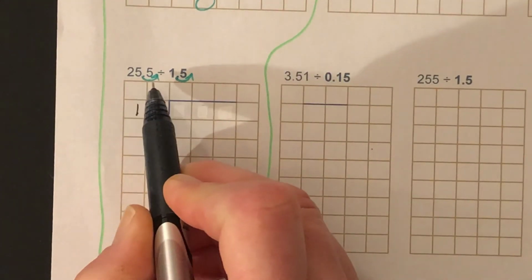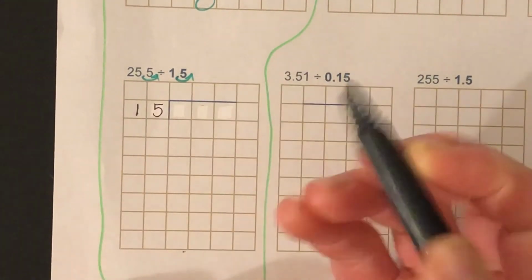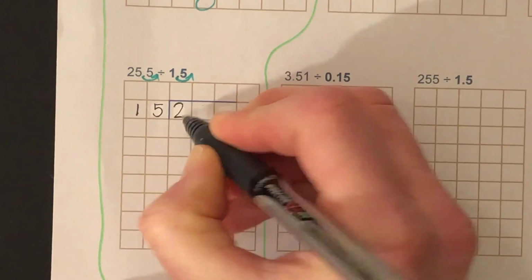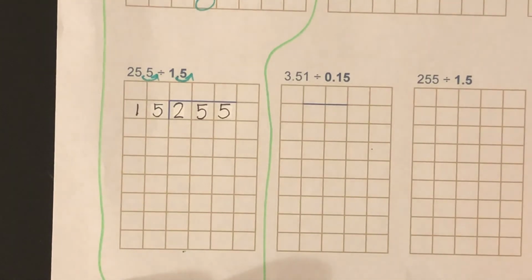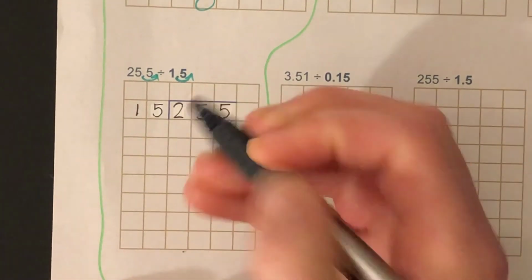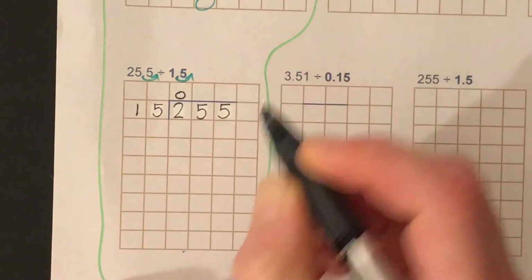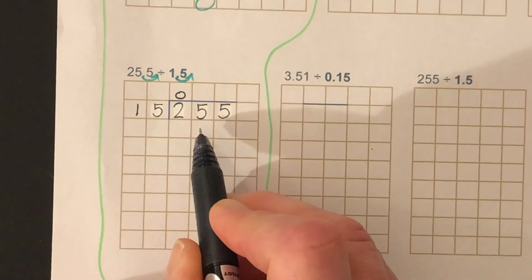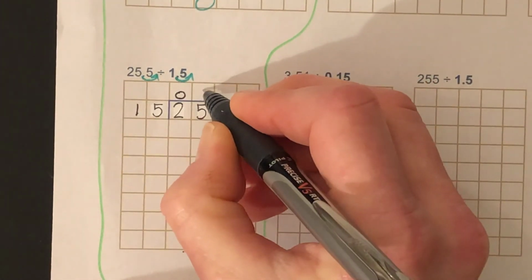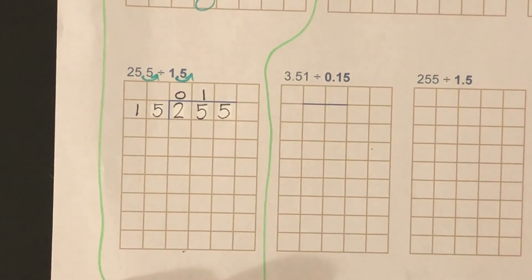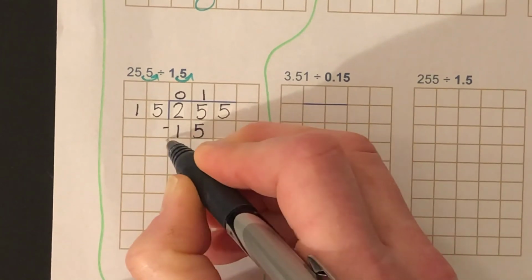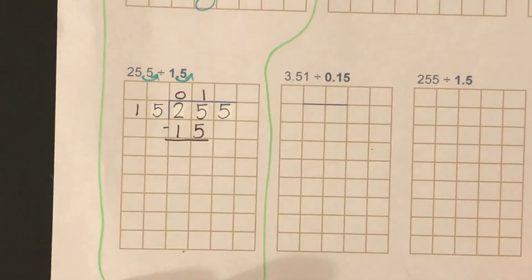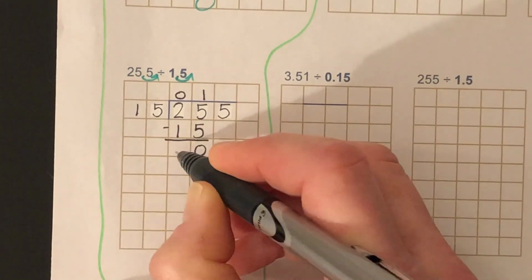And when I moved the decimal over, that made that a whole number. So that becomes 255. No decimal. 15 goes into 2 0 times. 15 goes into 25 one time. 1 times 15 is 15. 25 minus 15 is 10.